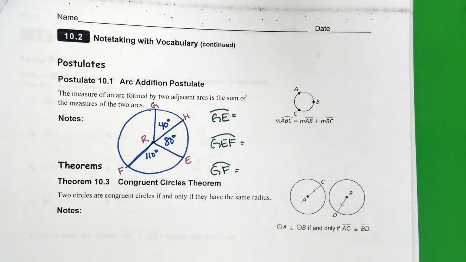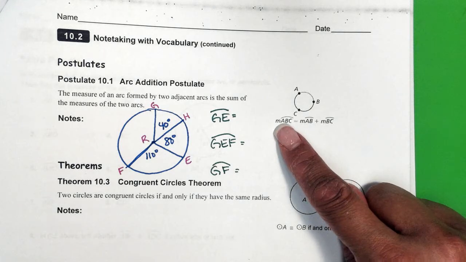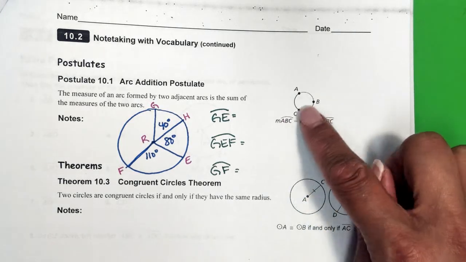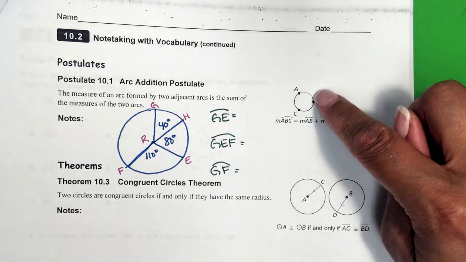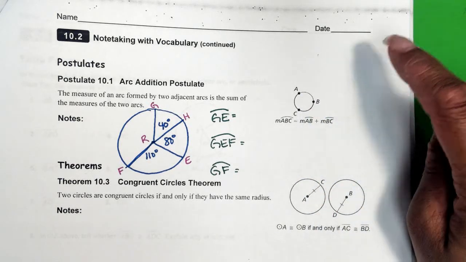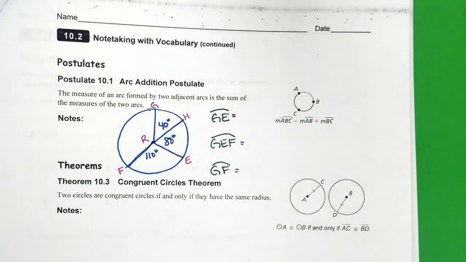Okay, if we flip over to the next page, we're going to talk about a couple of postulates and theorems. So our first postulate is the arc addition postulate. The measure of an arc formed by two adjacent arcs is the sum of the measures of the two arcs. So if I wanted to figure out arc ABC, I just need to measure AB plus BC, and then I get ABC in this case.